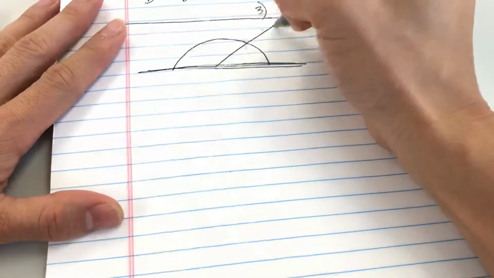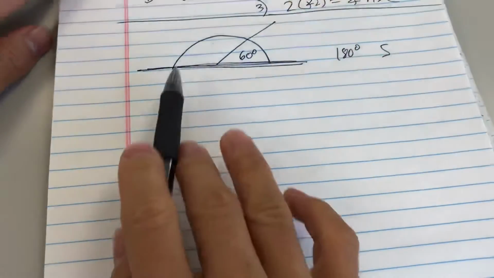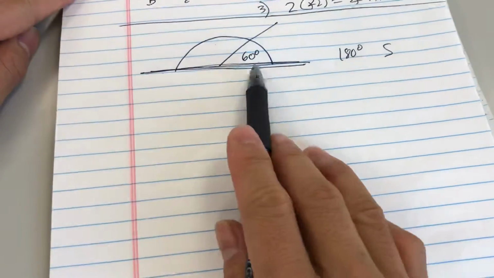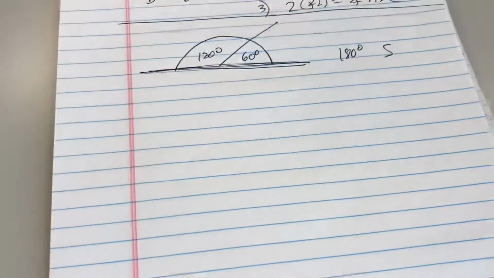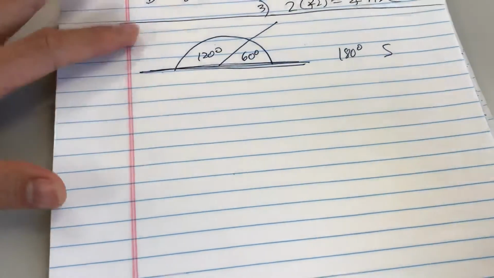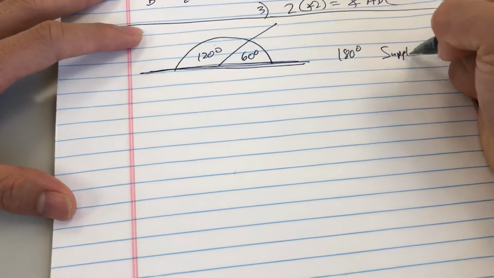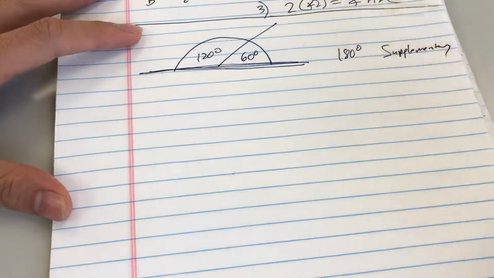So let's just say this small angle is going to be 60 degrees. All you have to do to find this larger angle is 180 minus 60. That's gonna give you 120 degrees. And that's it, right? Both of these added up give you 180. Great. That's a supplementary, okay? Supplementary is straight and supplementary means it's 180.